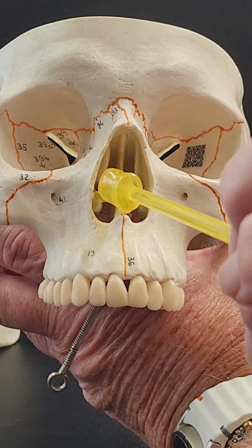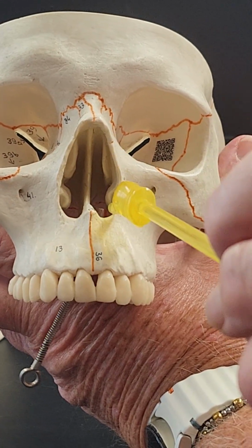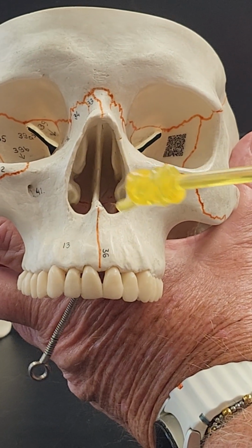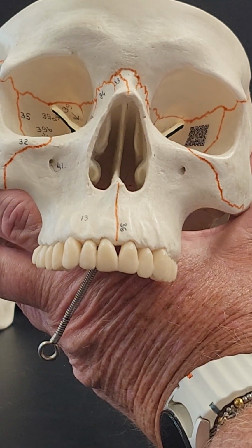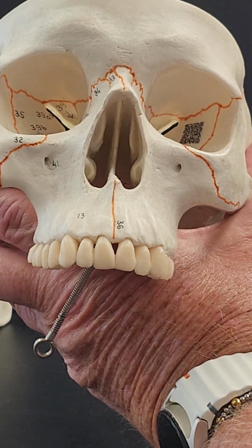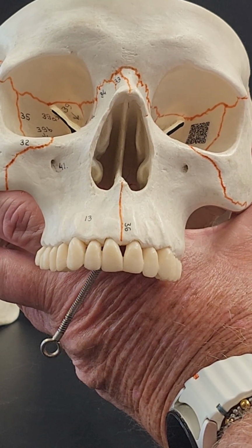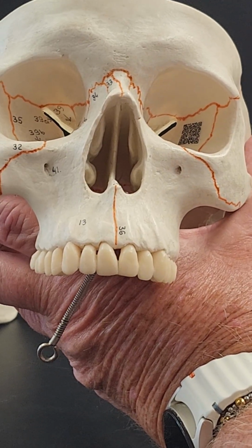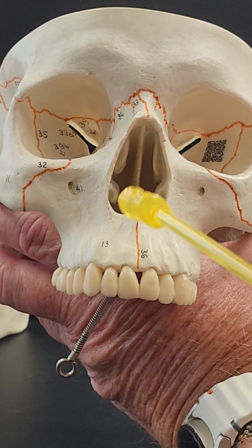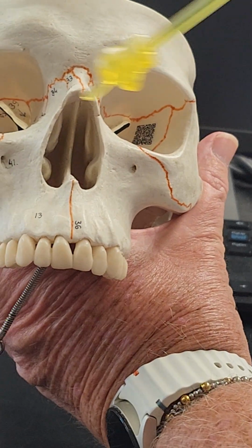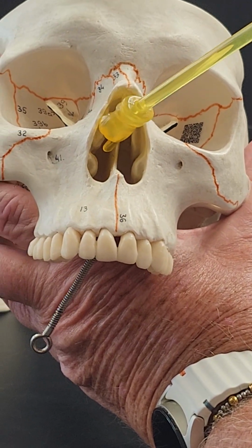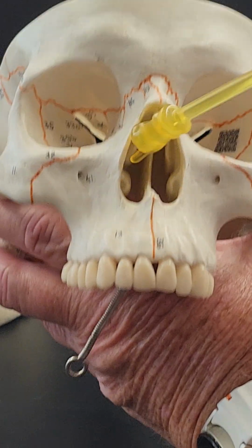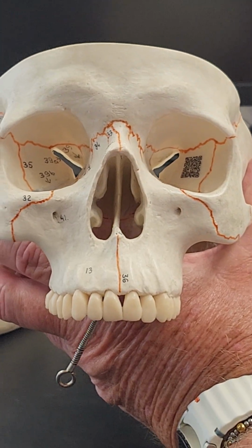If we look on the lateral walls of the nasal cavity, we're going to see 3 curved bony shelves. Really, we're only going to see 2 because the third one they don't add to the model. So the inferior one, I'm going to point like this. That inferior one, that's the inferior nasal concha.